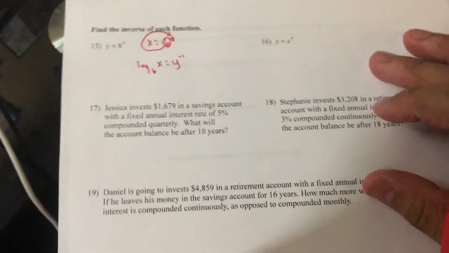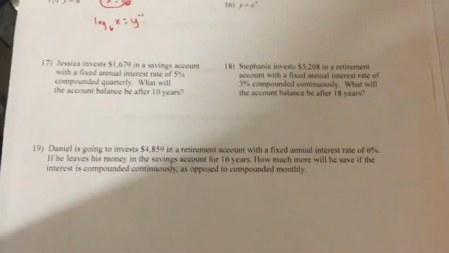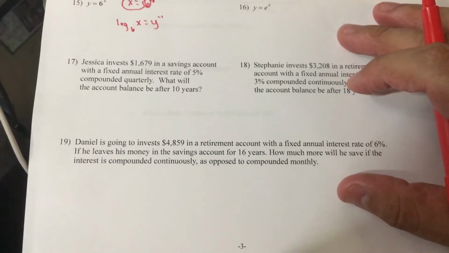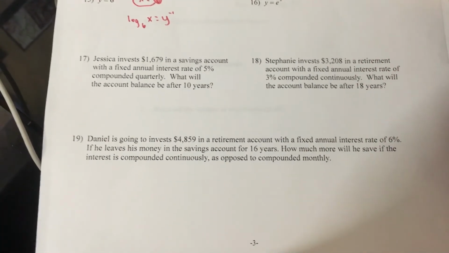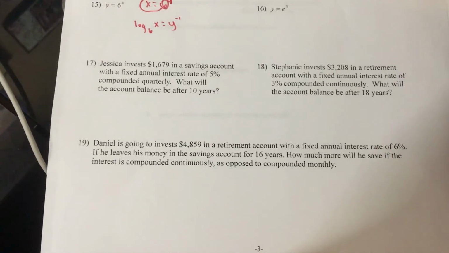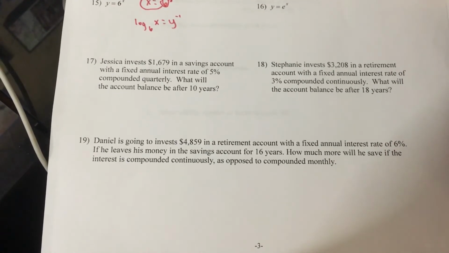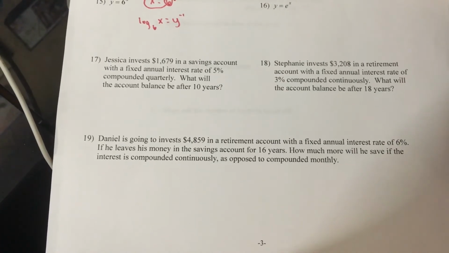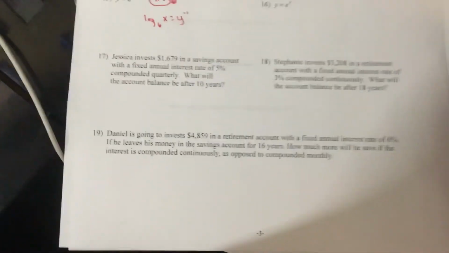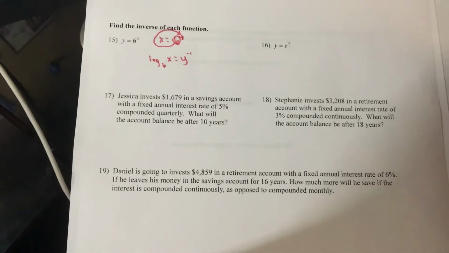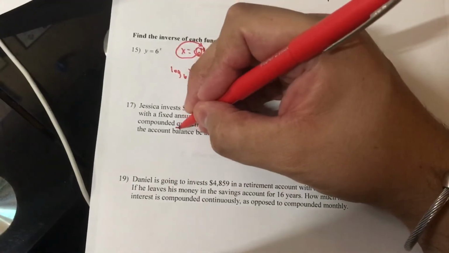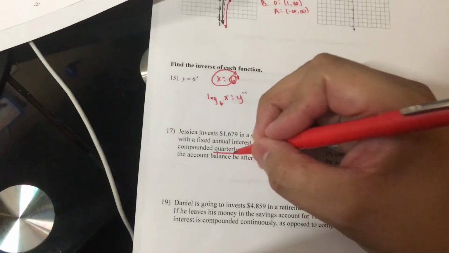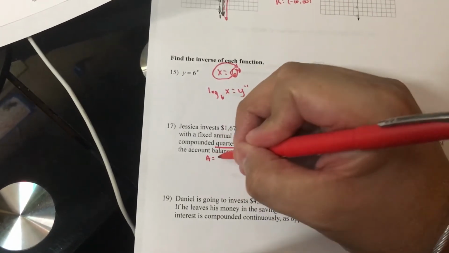Okay. Next are the monetary problems, and this is going to be the last problem I do for this video. So Jessica invests $1,679 in a savings account with a fixed annual rate of 5% compounded quarterly. What will the account balance be after 10 years? So here, guys, remember, you have to pay attention. You're going to use one of two equations. Here I'm compounding quarterly, right? So that is telling me I have to use this equation.